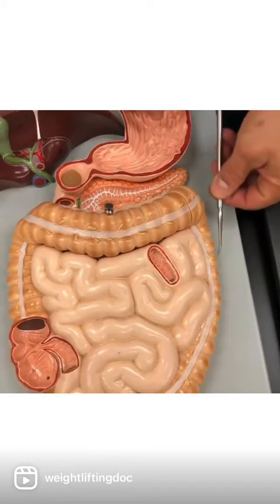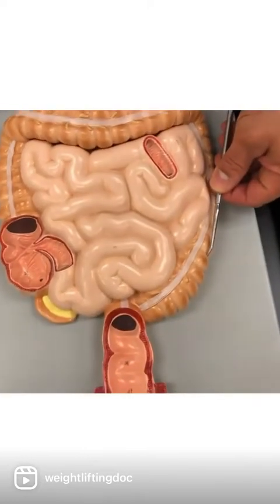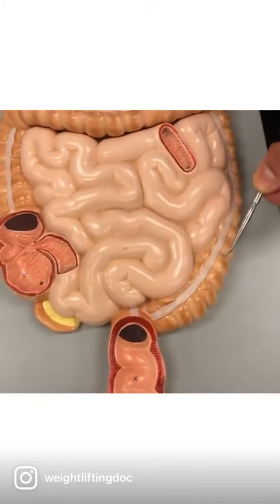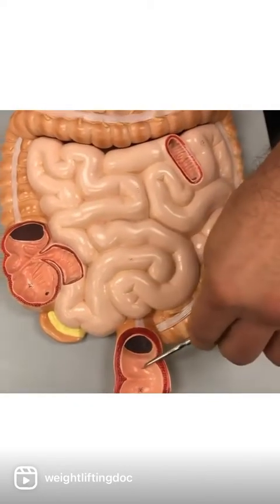And then we go down the descending colon, and as it starts to curve, somewhere right about there, it goes like this, and that is going to be the sigmoid colon that plugs into the rectum here.